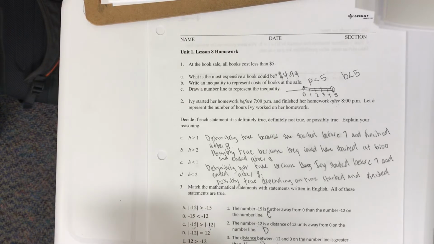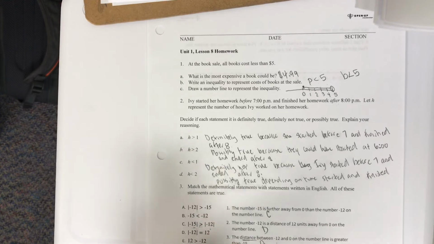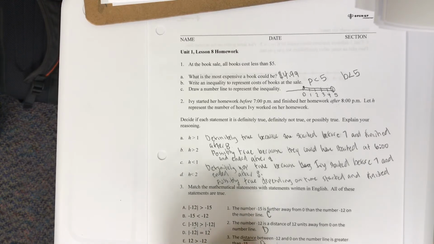The numbers 12 and negative 12 are the same distance away from 0 on the number line. They're referring to distance here, so they're saying the absolute value of 12 and negative 12 are equal to each other. We're looking for two things that have absolute value, 12 and negative 12. That's going to be F.